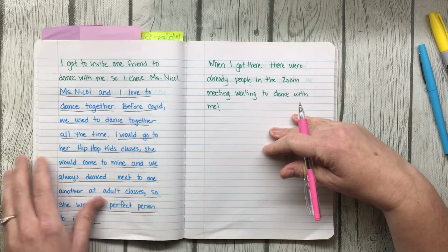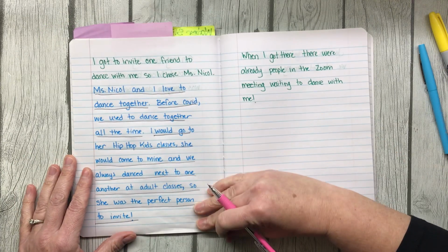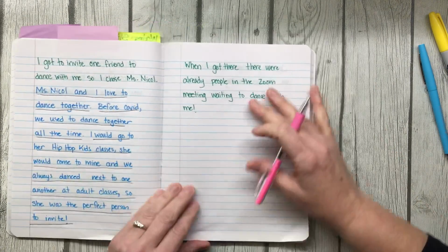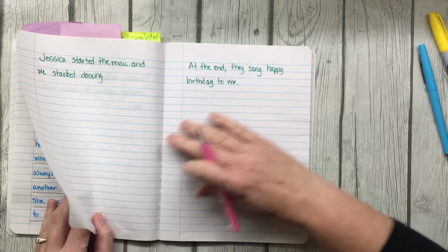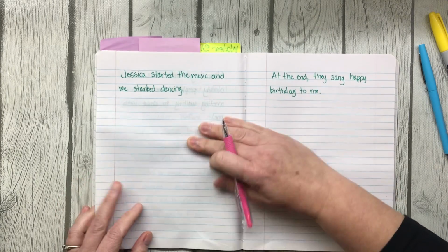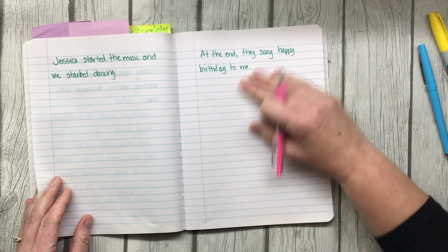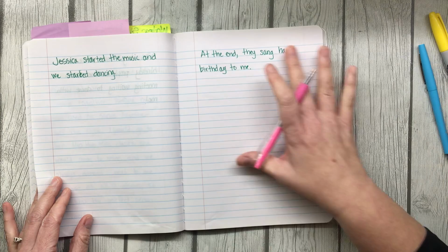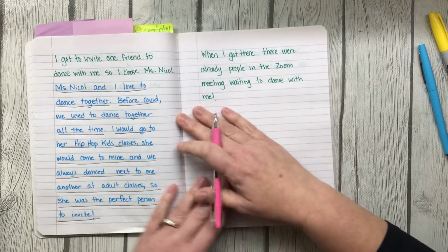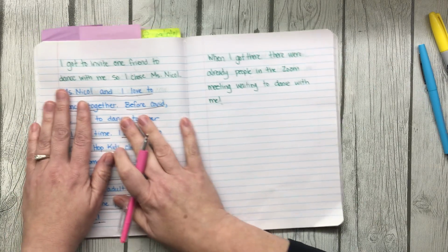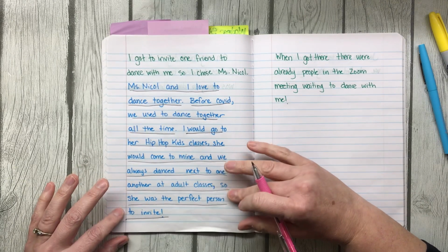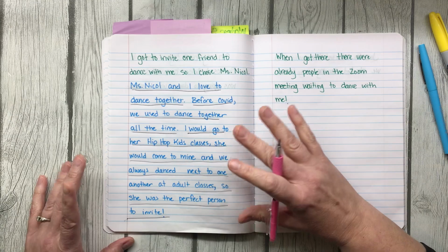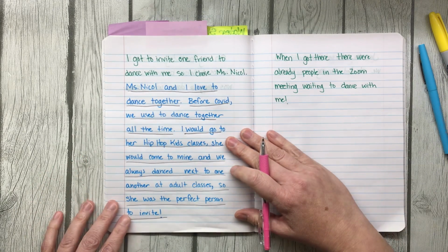So on this page, I just wrote about Mrs. Nickel and how much we like to dance together. On this page, I'm going to write about the people that were in the Zoom meeting. On this page, I'm going to write about the dancing. And on this page, I'm going to write about the happy birthday. So all of those ideas are not going to be on this page. This page is only about Mrs. Nickel and me. Okay? If you have questions, make sure and ask them.